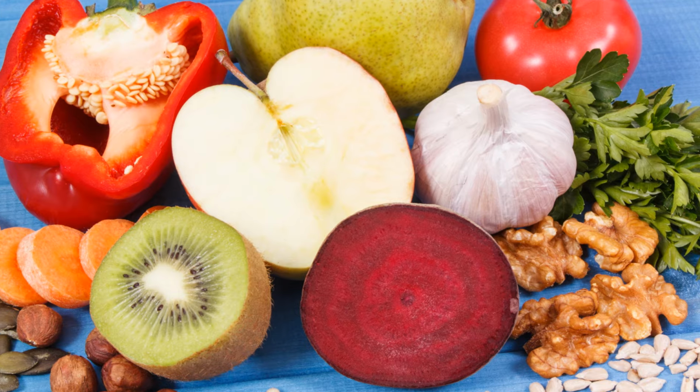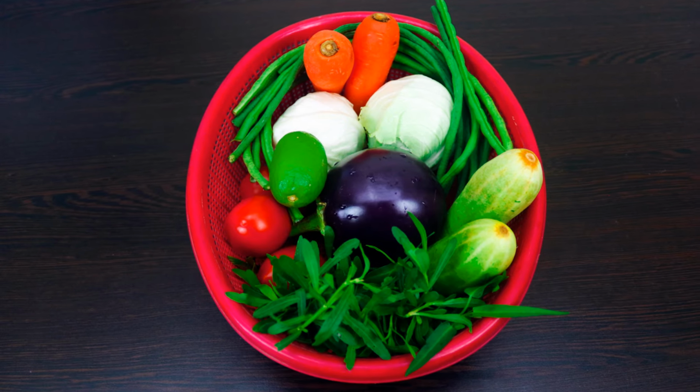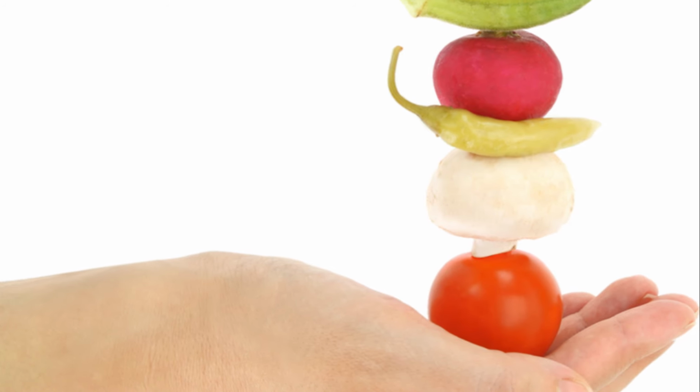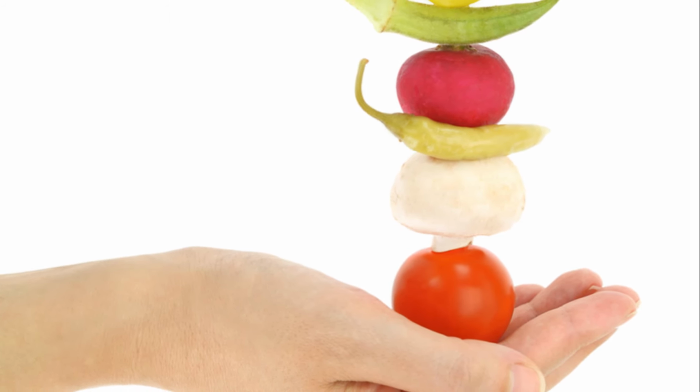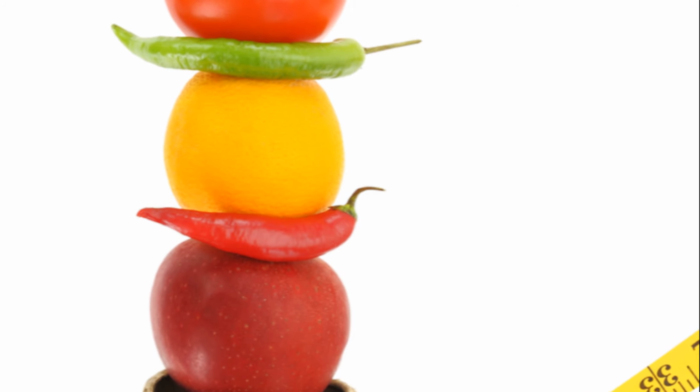Diet also plays a crucial role in preventing kidney stones. Limit your intake of oxalate-rich foods such as spinach, rhubarb, and almonds, as these can contribute to the formation of calcium oxalate stones. Also, a diet low in salt and animal protein can help reduce your risk.